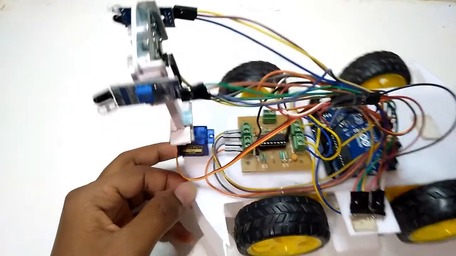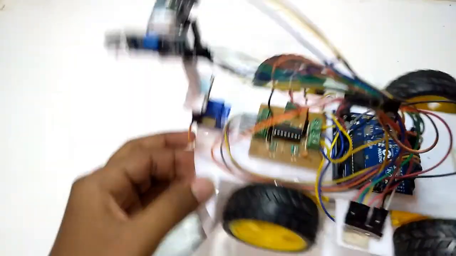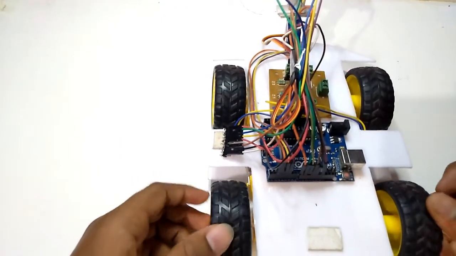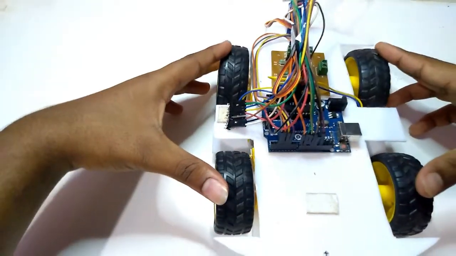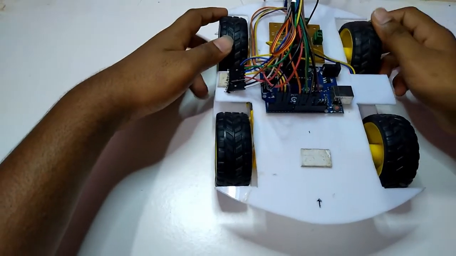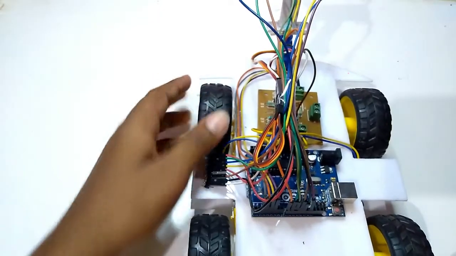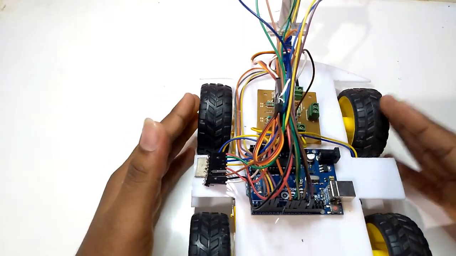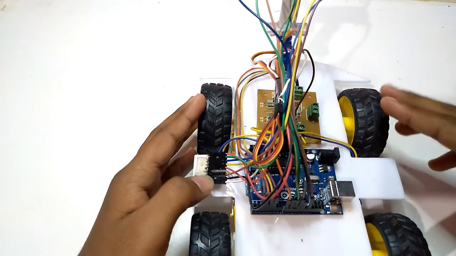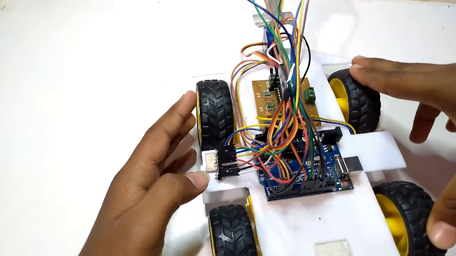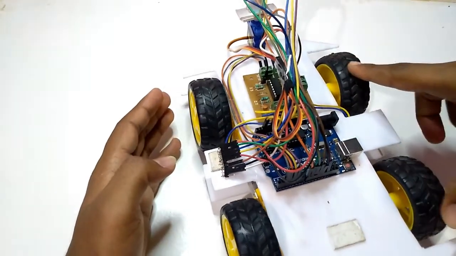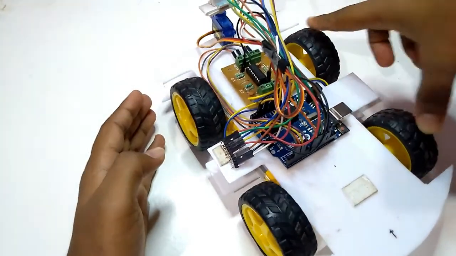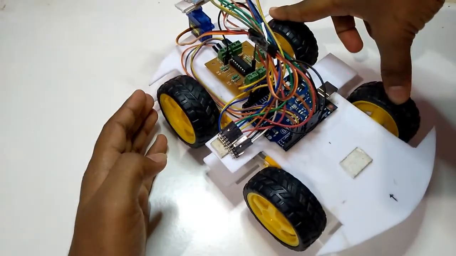Another main thing is the motors' directions. For the forward motion, all the motors should rotate in the forward direction. Now for a left turn, the right motor should rotate forward and the left motors should be stationary. Then the robot will take a left turn easily.